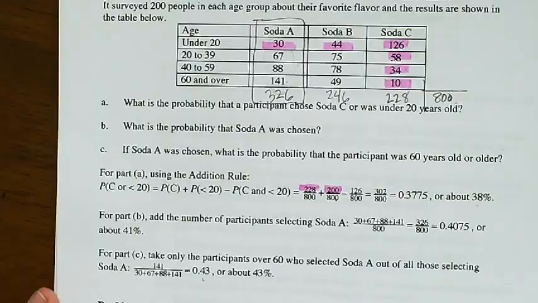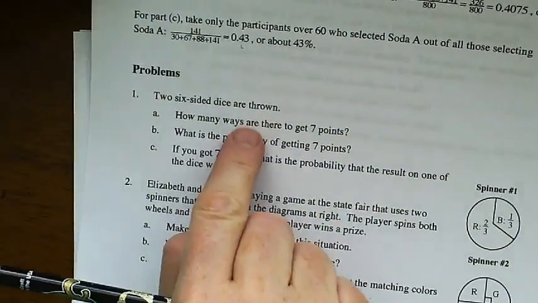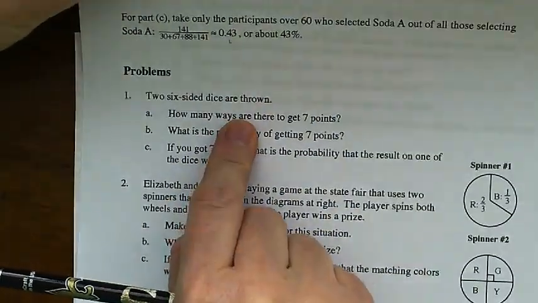So let's do some of these, and it will be worth it if you do these because we will be using some of these same problems in class on the second class of the week. So number one, 2 six-sided dice are thrown. This is your typical problem. How many ways are there to get 7 points?